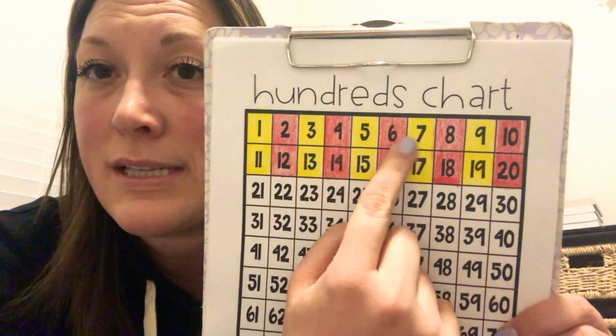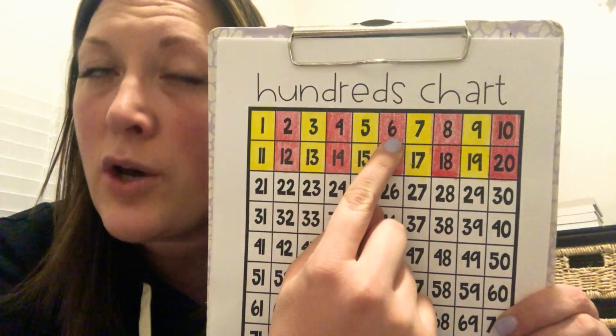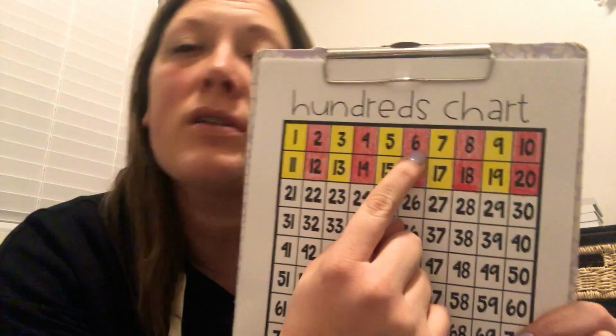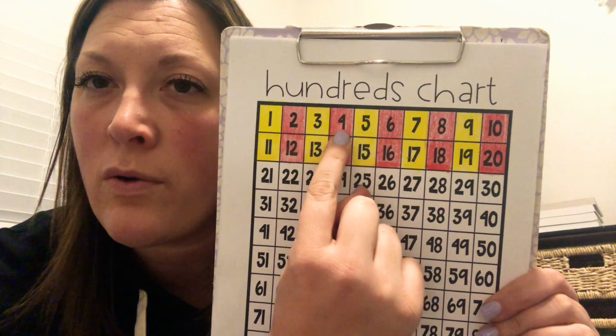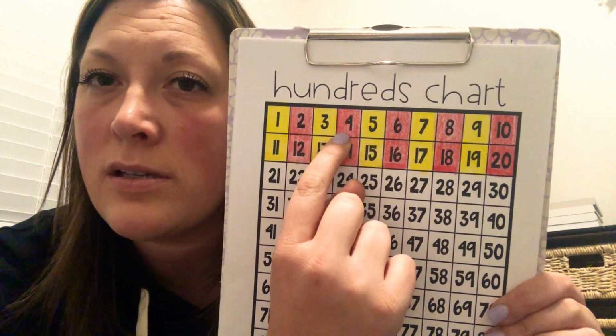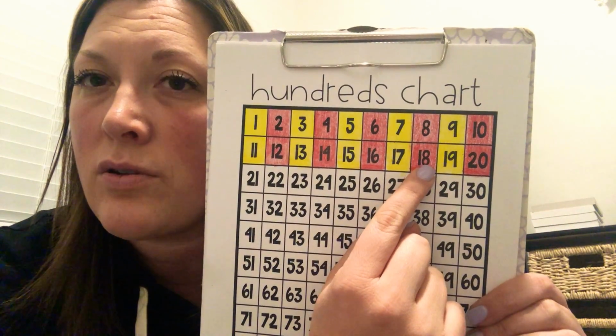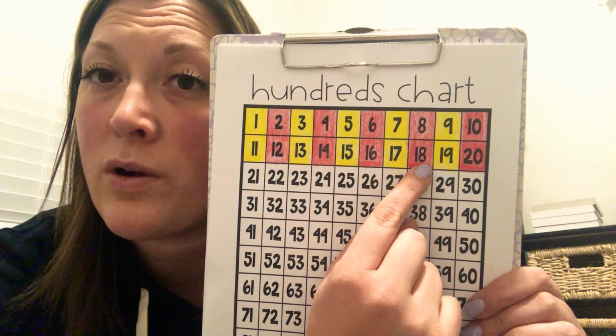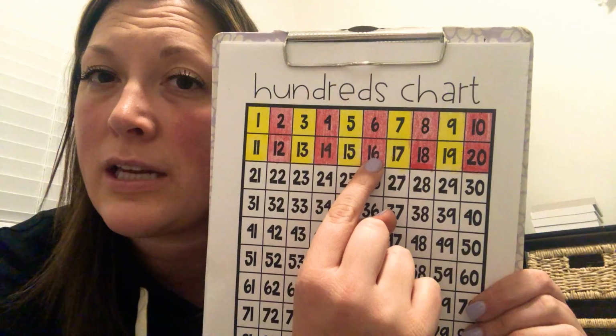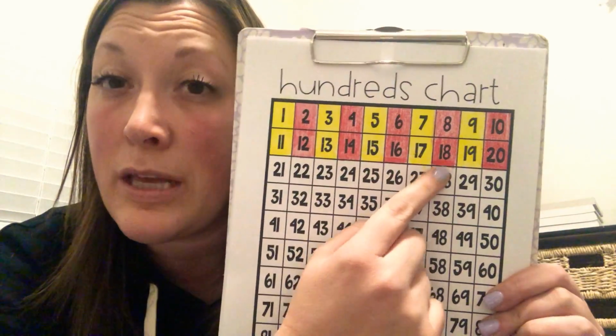Minus 2 is the opposite. So if we were to say, what's 6 minus 2? We skipped backwards to the even number before 6. So that would be 4. See? I went backwards. What's 18 minus 2? Go backwards to the even number we said before 18. 16. It's kind of tricky because you have to think backwards.